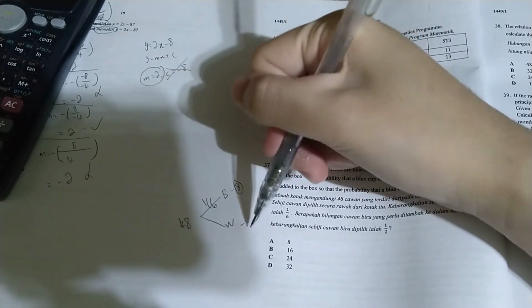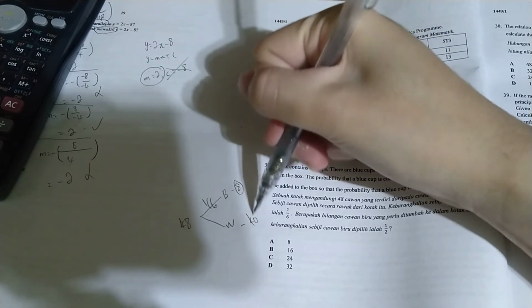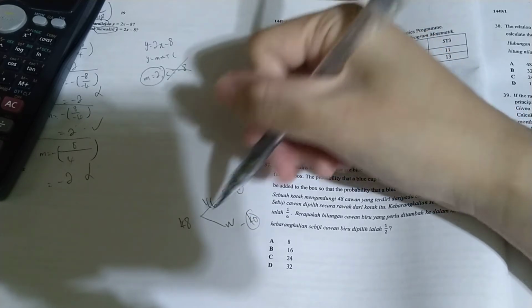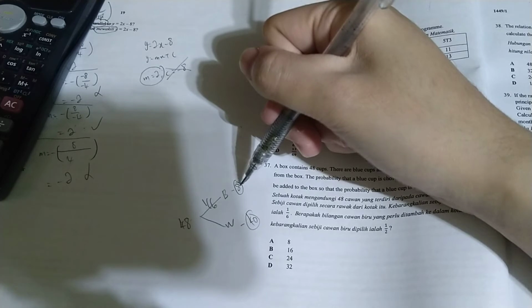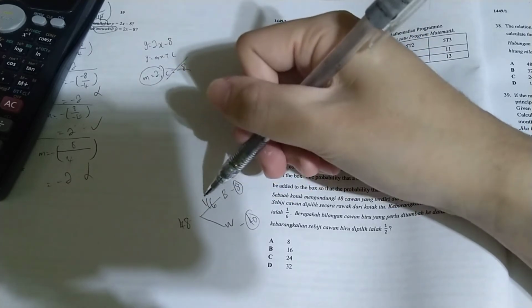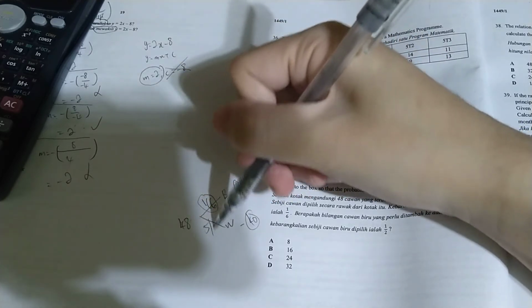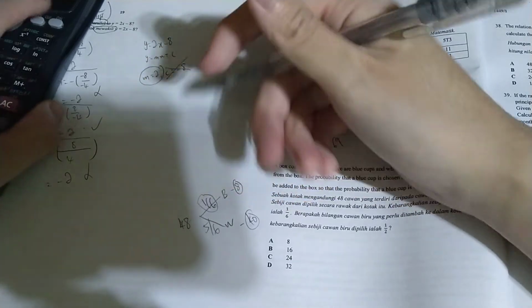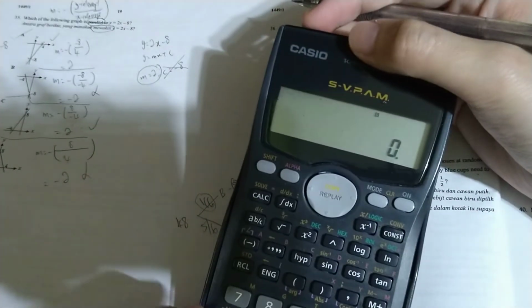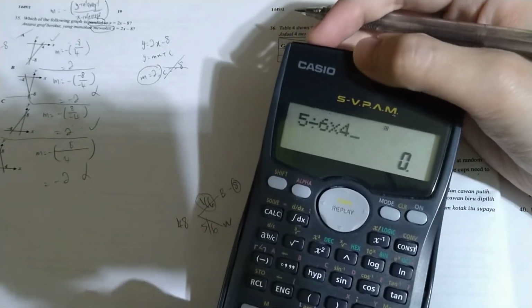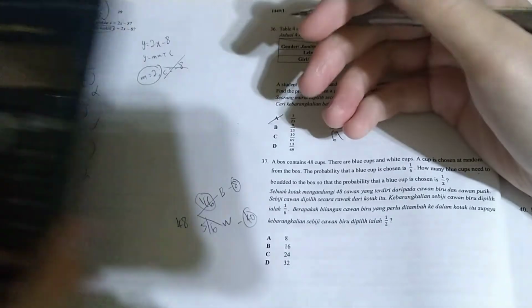It means how many white? 40. How do you get the 40? You just take 48 minus 8. Or you can also take 1 minus 1/6 to get 5/6, and then take 5/6 times 48. You will also get 40. Okay? But of course I can prove it to you. 5 divided by 6 times 48. See? You get 40. Alright? So, yeah. Alright, and then what?